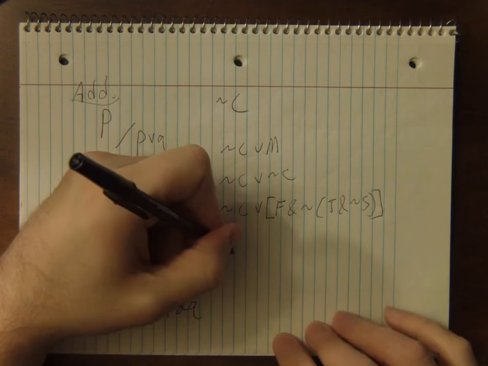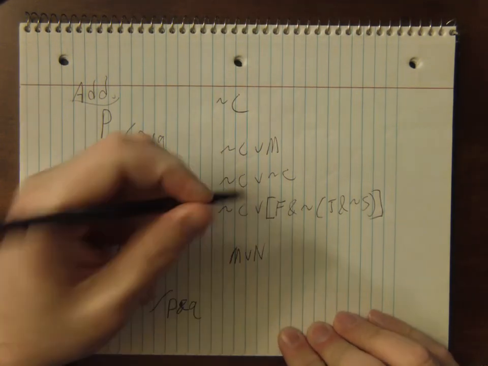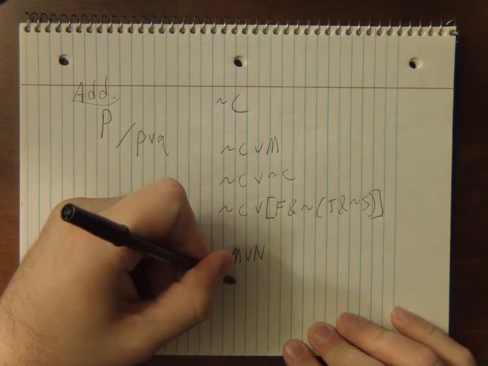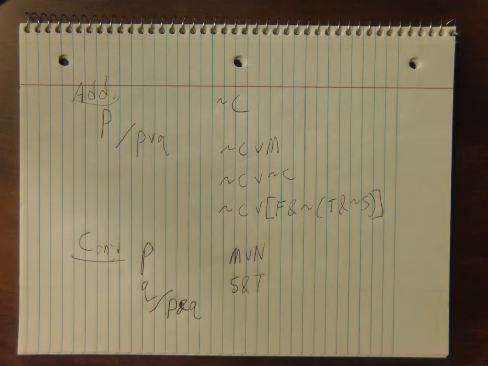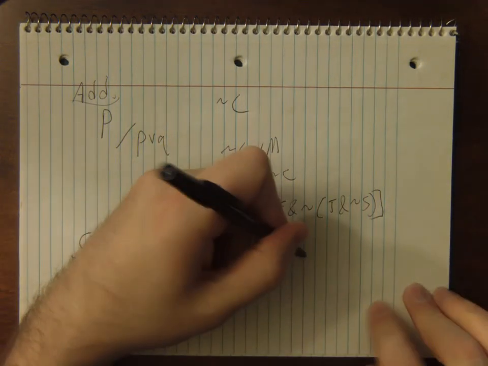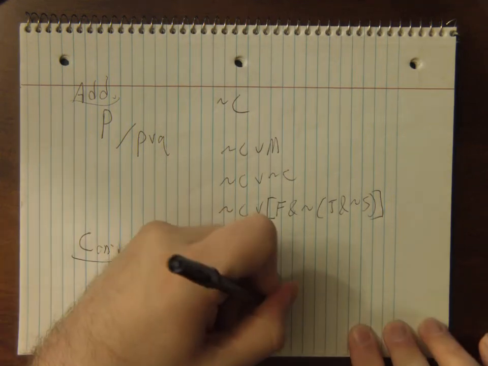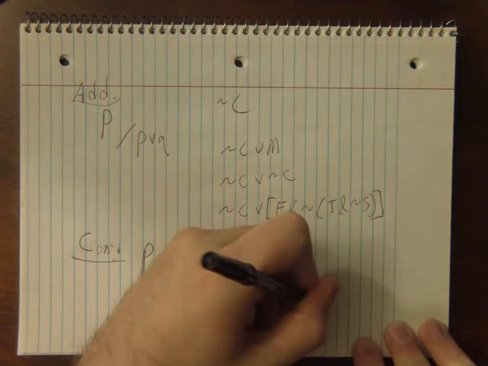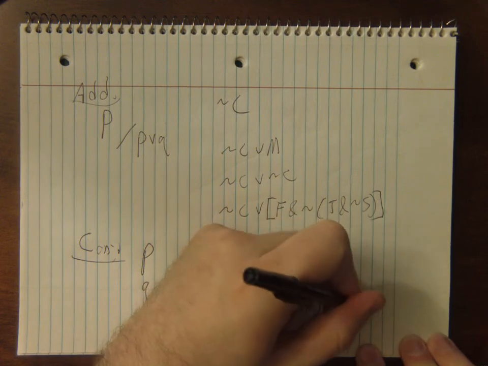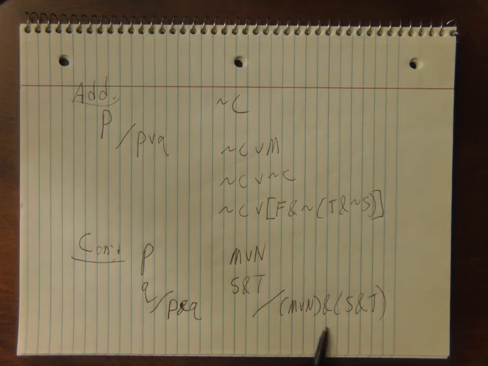So, for instance, if I have M or N as a premise, and I have S and T as a premise, then I could do a conjunction and conclude M or N, and it is the case that S and T. That would be perfectly fine as a conjunction. In fact, I could also combine them in the opposite order if I needed S and T first for some reason, etc. So that's conjunction. Again, we'll talk about when we use them in a minute, but let me mention the other two rules.